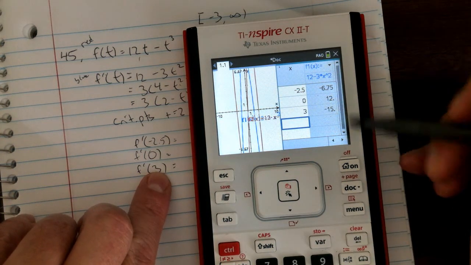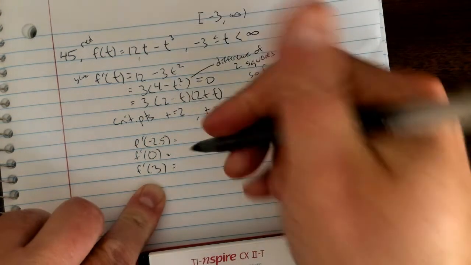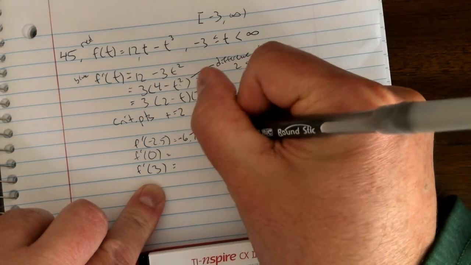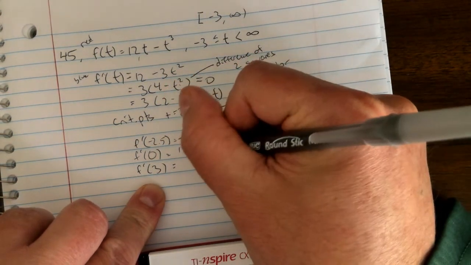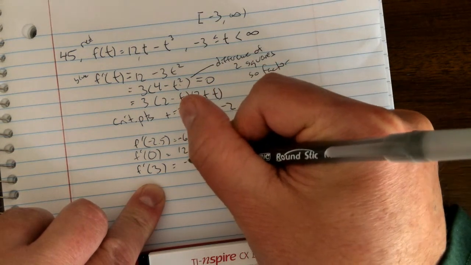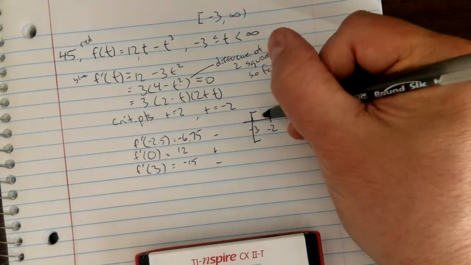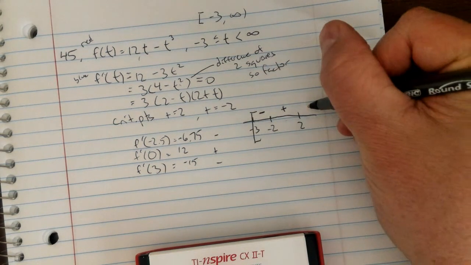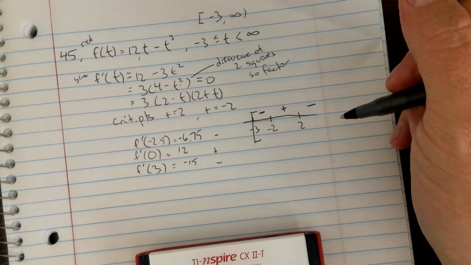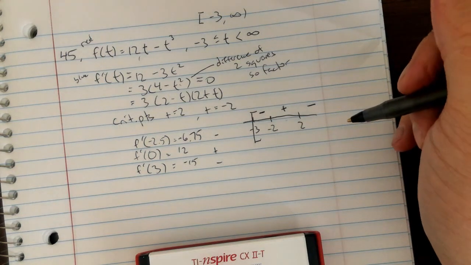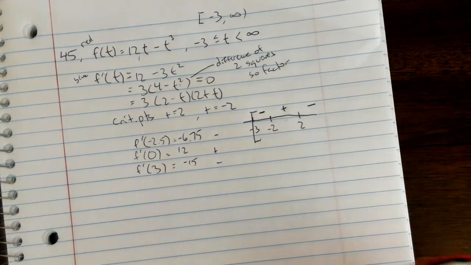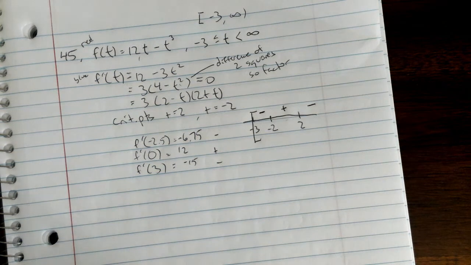Okay, so these are easy numbers to work with. So we go negative, plus, negative. So those are your derivatives.